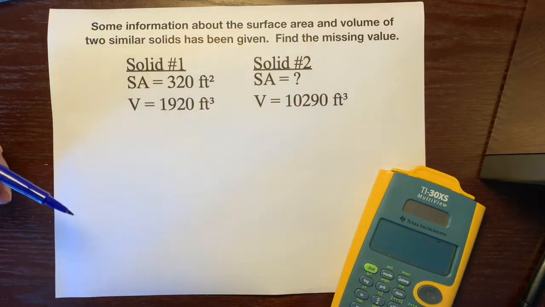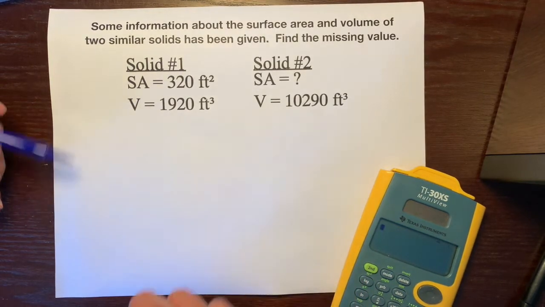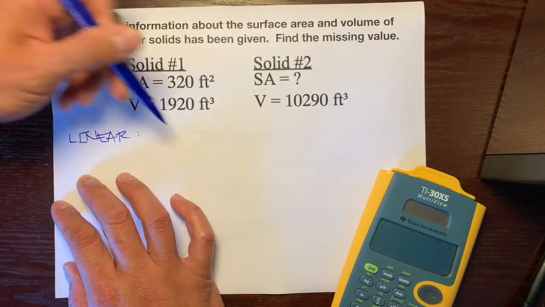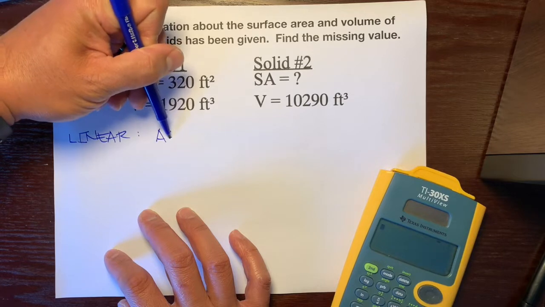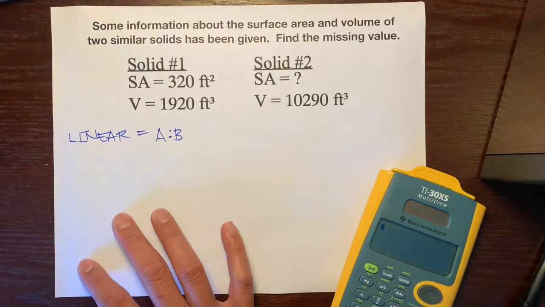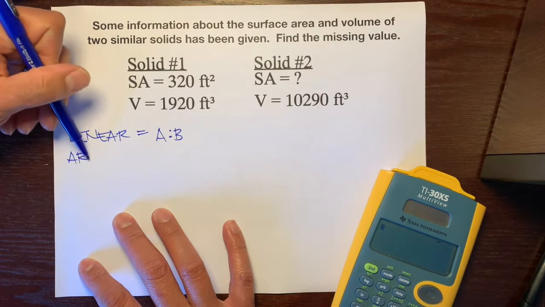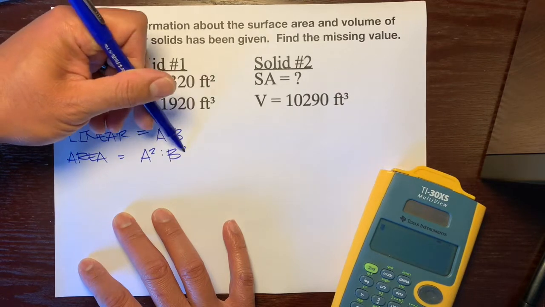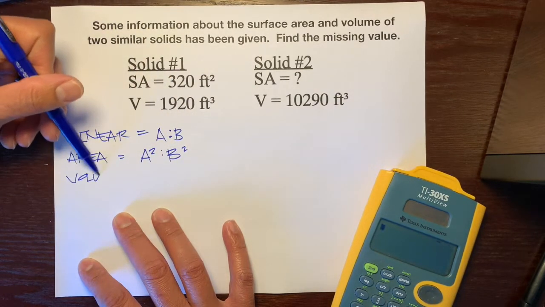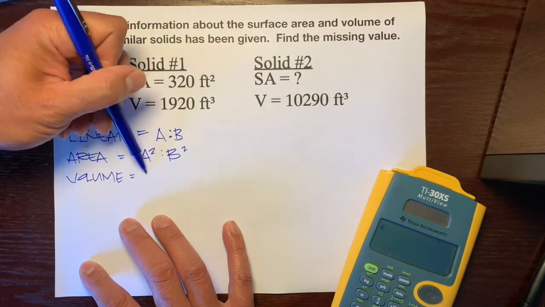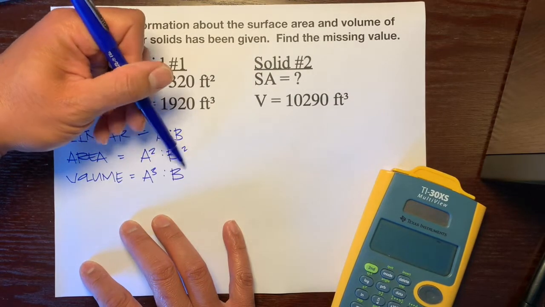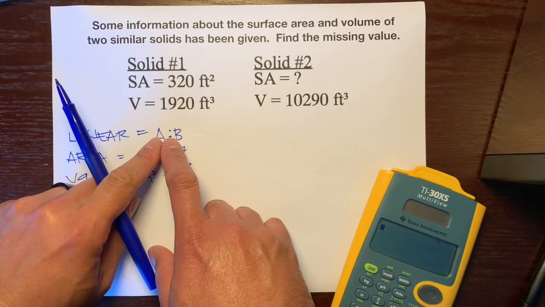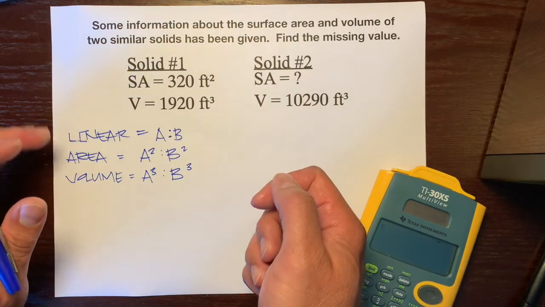Remember that there are three types of scale factors. There is the linear scale factor, which is A to B. There is the area scale factor, which is A squared to B squared. And there is the volume scale factor, which is A cubed to B cubed. The linear scale factor is how the sides compare to each other on a solid, or how the edges compare to each other on a solid.